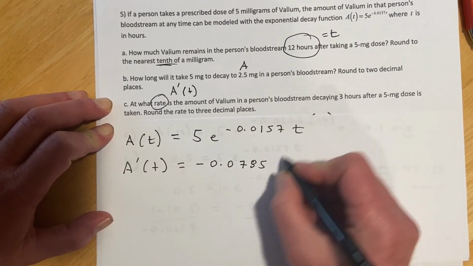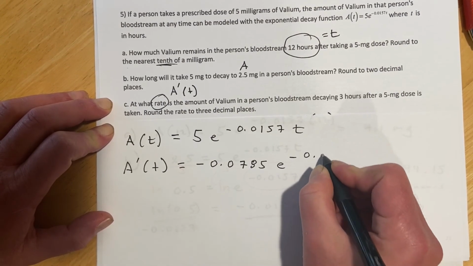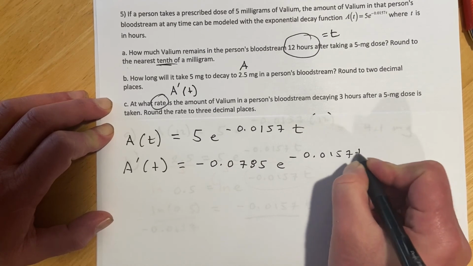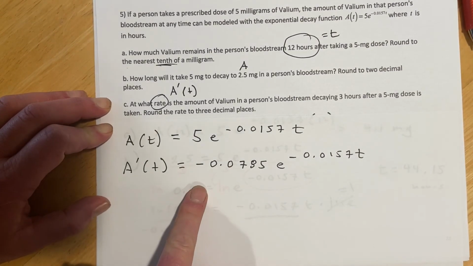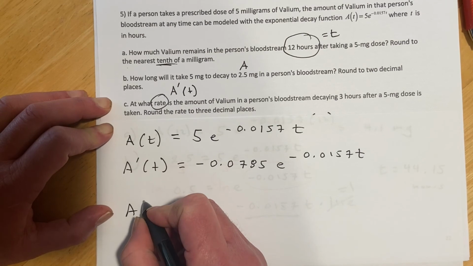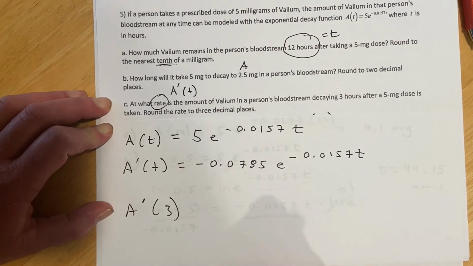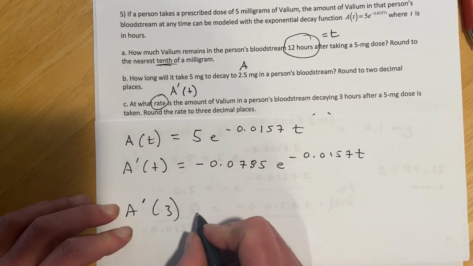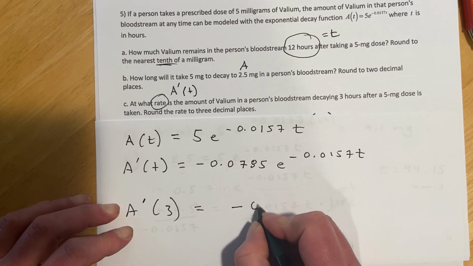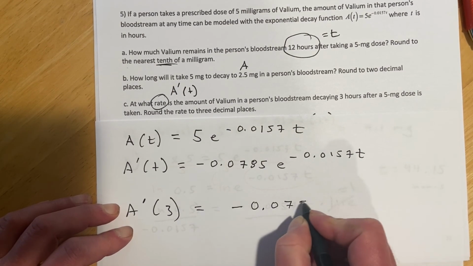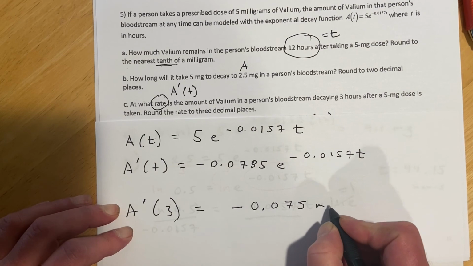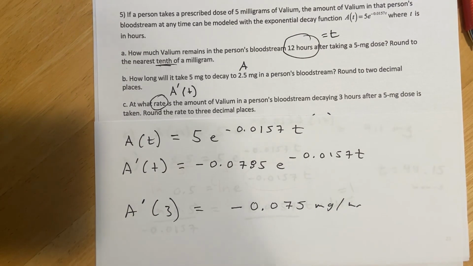And then that just times this thing again. So that will be our derivative, and then we just evaluate that at 3. And when I plugged in 3, I got negative 0.075. So the units on that would be milligrams per hour if we needed them.